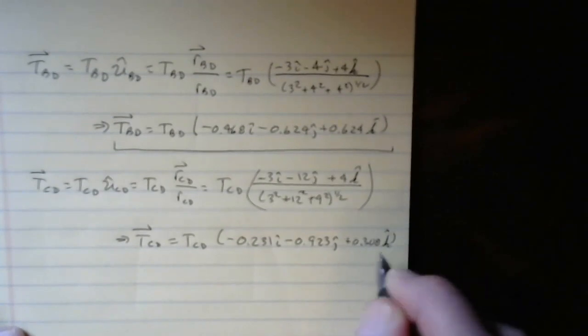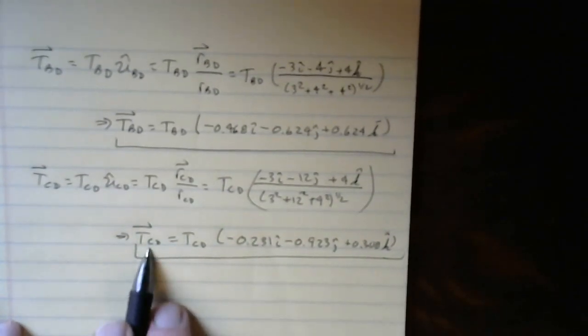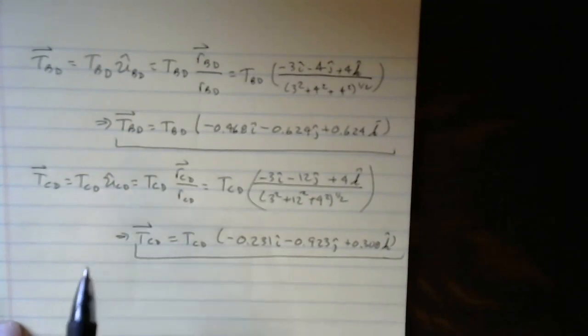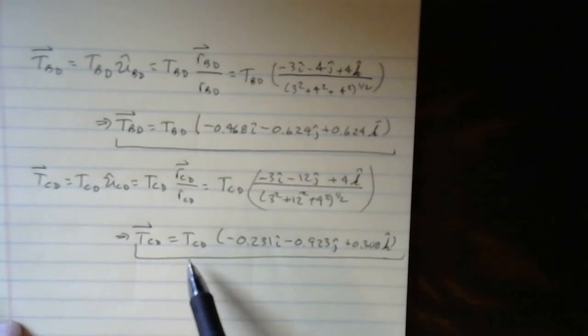The unknown in the vector TCD is the magnitude TCD. But again, this magnitude TCD is equal to the magnitude TBD, so I could probably just write this as TBCD or something like that.